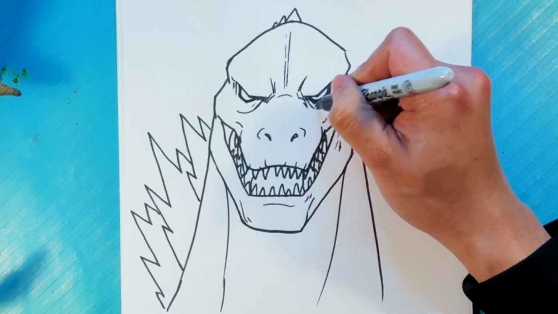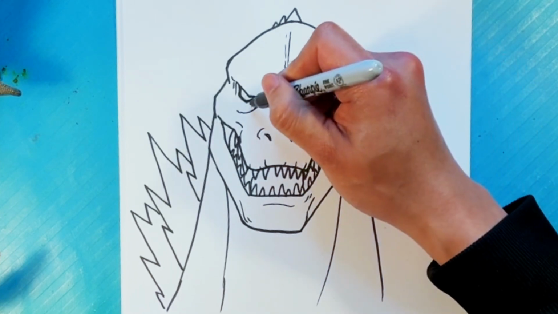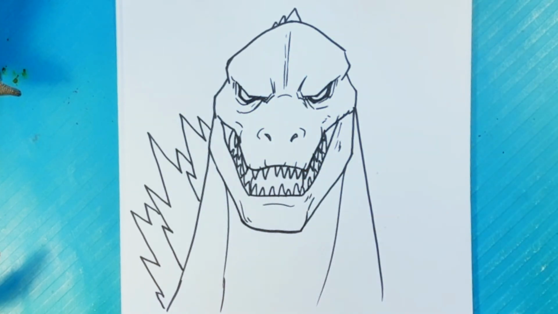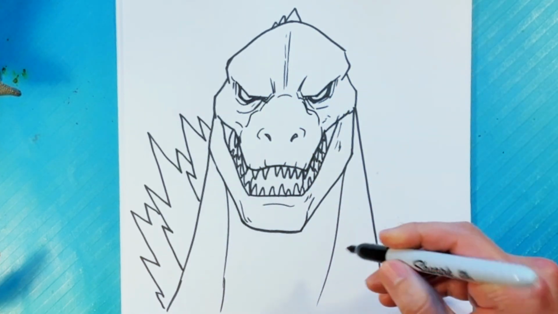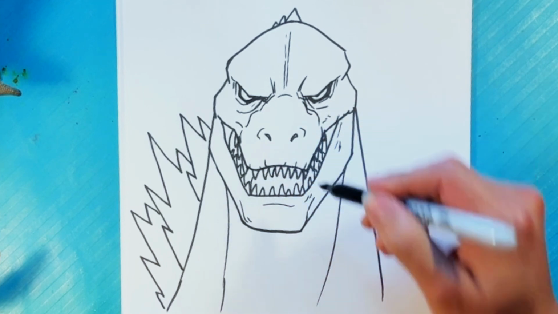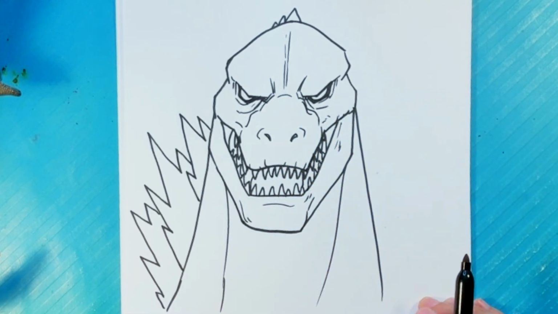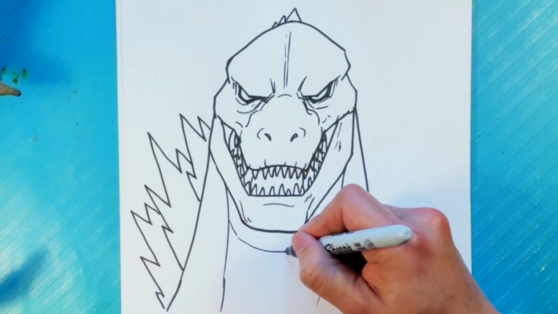Line over here. We want to make him look more craggy, because sometimes there's like friendly Godzillas, right? You've seen that a lot. He is not friendly or cute. This dude's mad. You don't want to be in his way.